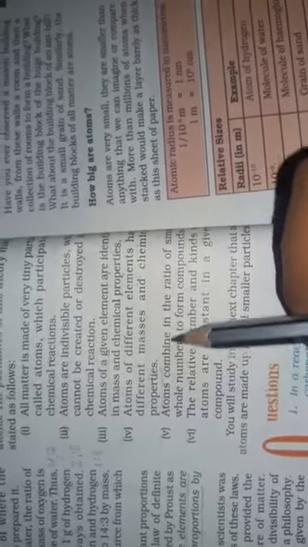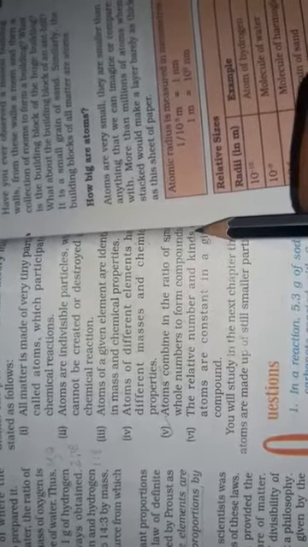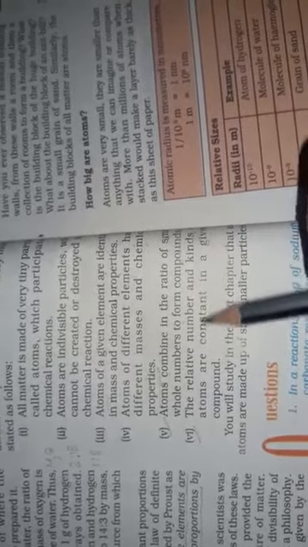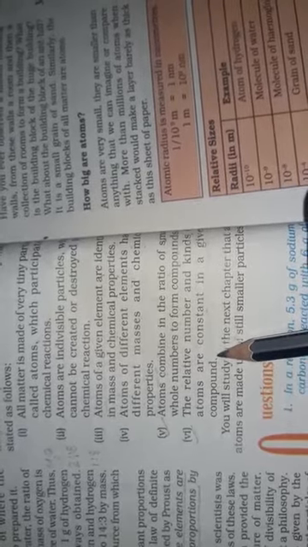Fifth point: atoms combine in the ratio of small whole numbers to form a compound. This is according to the second law of chemical combination. Last one, sixth: the relative number and kind of atoms are constant in a given compound. This also explains the second law.